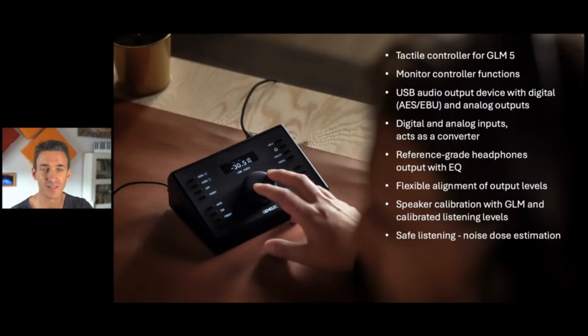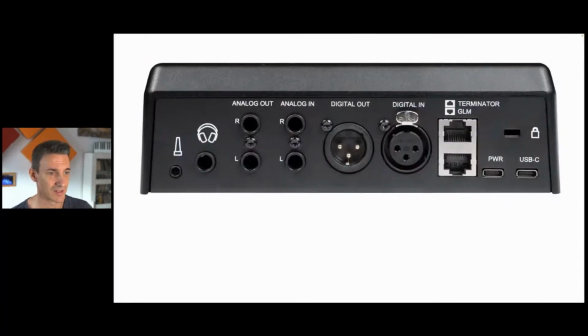And this is then just shown to you. And I think all of you in a professional environment can make use of this, but also everyone who's just interested in how loud am I listening, and is this already in a critical range, or can I just say, yeah, that's fine, I'm safe here. So this is very important.